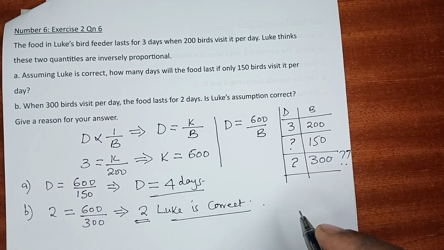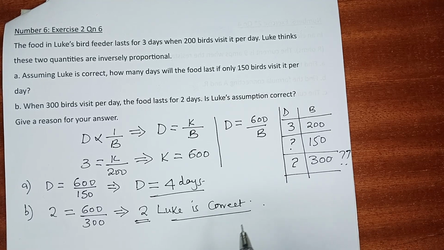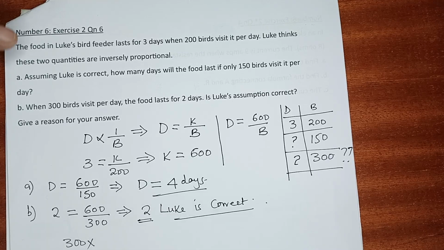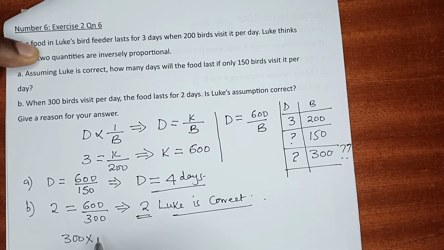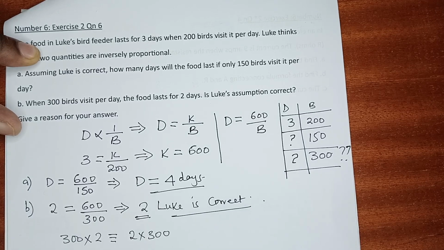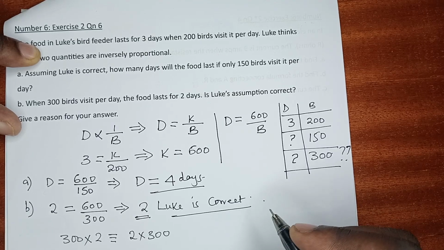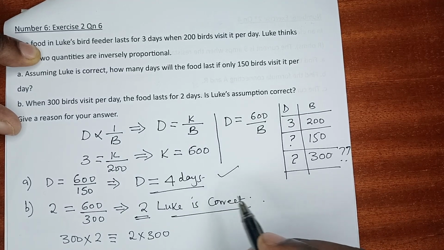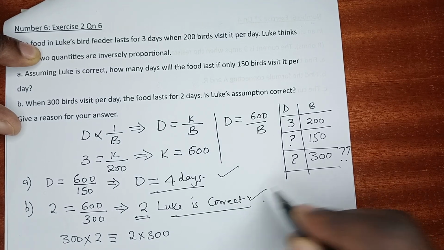Luke is correct, simply because you can have 300 times 2, which you can easily see equals 2 times 300. So either way, you get 600, which is the constant of proportionality. But yes, we have answered the questions. Part A, we have 4 days. And part B, yes, 2 days. Luke is correct. Thank you.